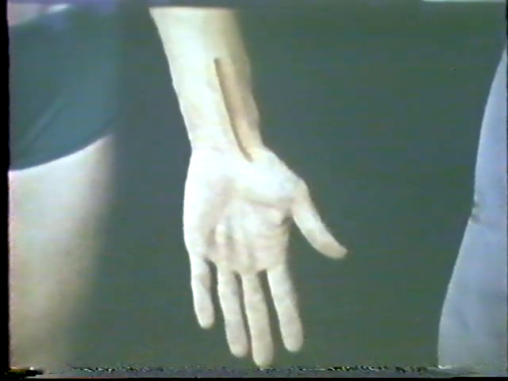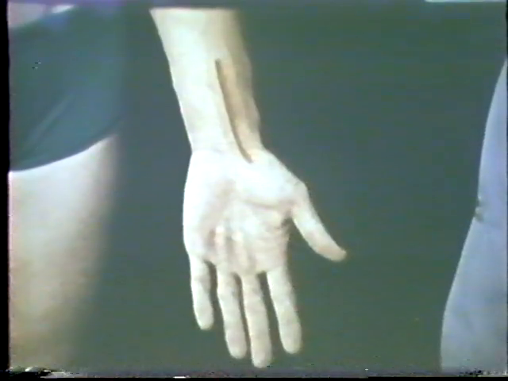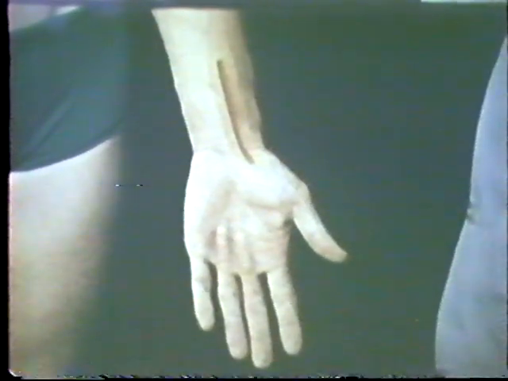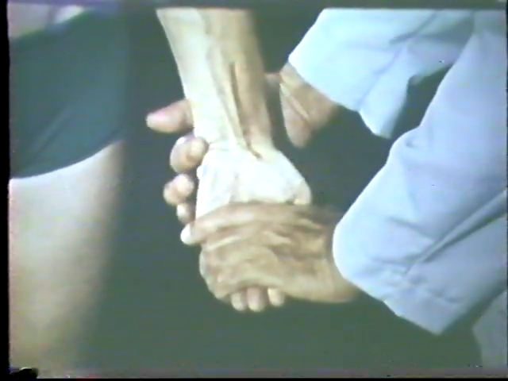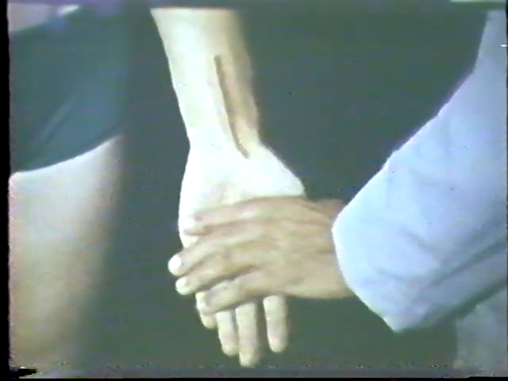It lies just to the radial side of the midline of the wrist. At the same time, the less obvious tendon of flexor carpi ulnaris can be palpated on the ulnar border of the wrist, passing to the pisiform bone.